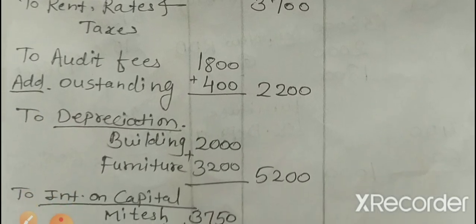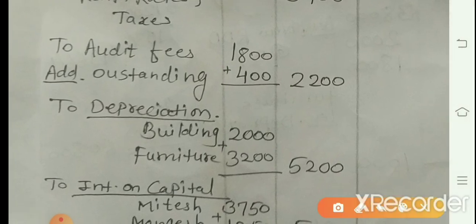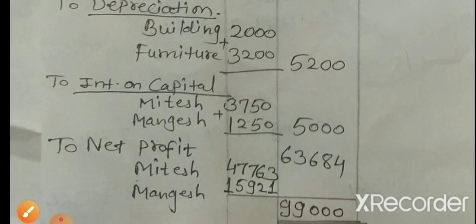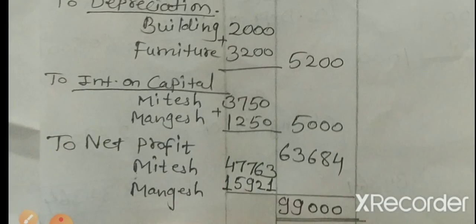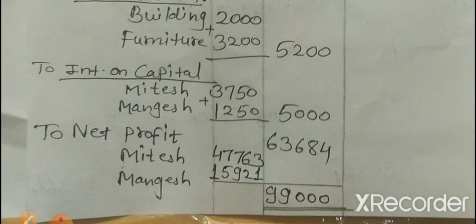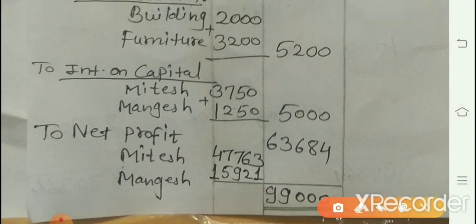Then to audit fees, as per our adjustment we added the outstanding amount and total amount is now 2,200. Then to depreciation on fixed assets, total depreciation for the year is 5,200. Then as per our adjustment we provided interest to partners capital, that is adjustment number 7. See, we have written here interest on partners capital. Mitesh 3,750, Mangesh 1,250. By this way total interest we have provided 5,000.